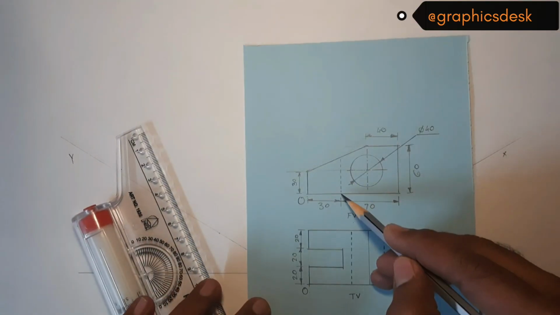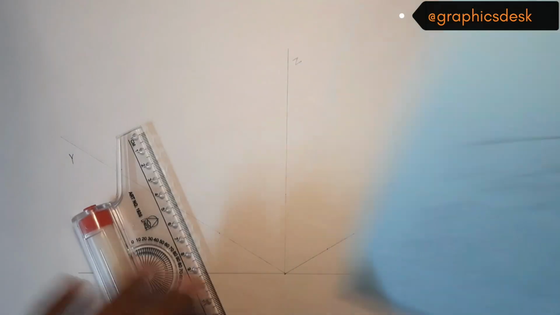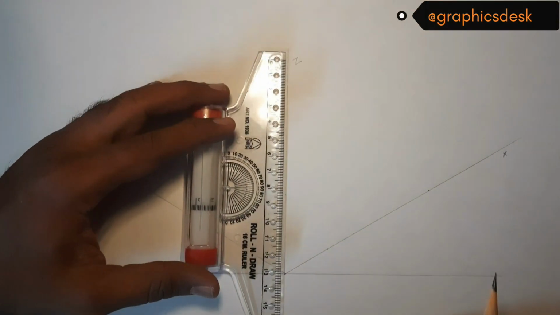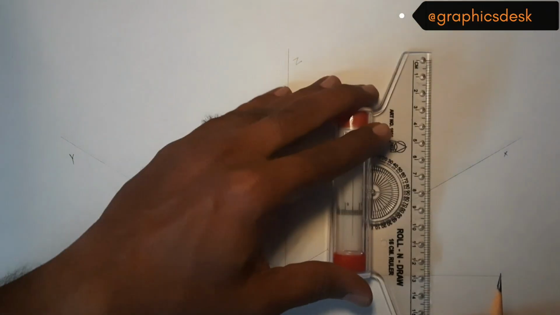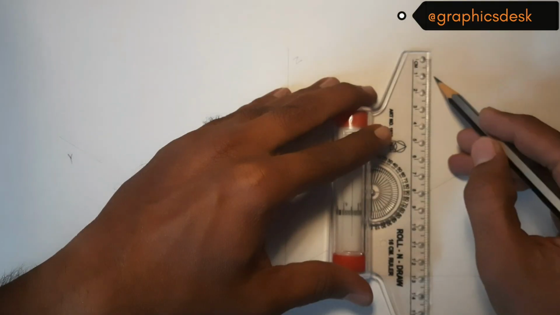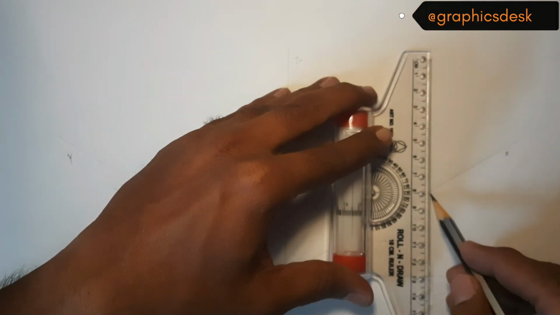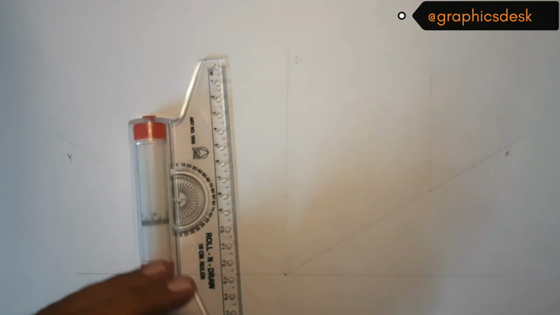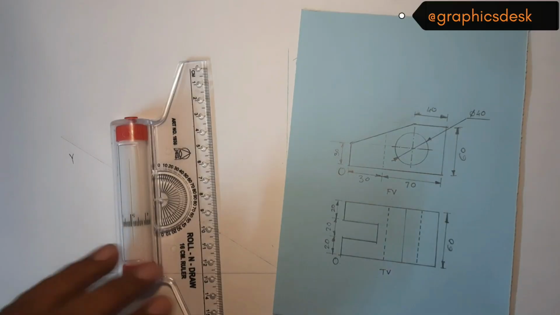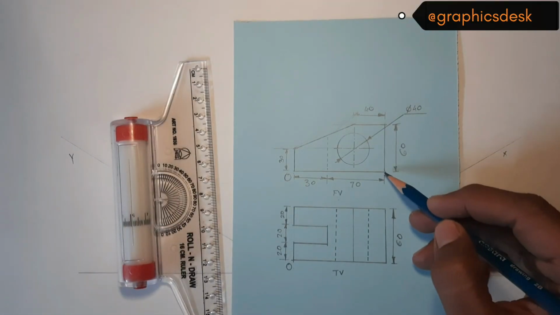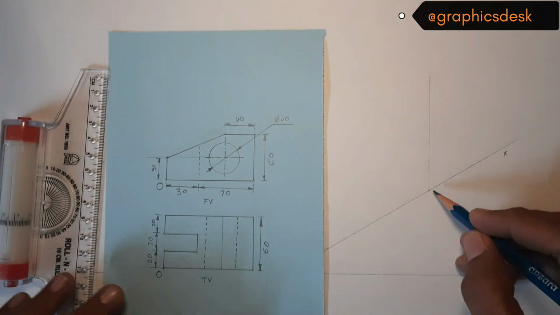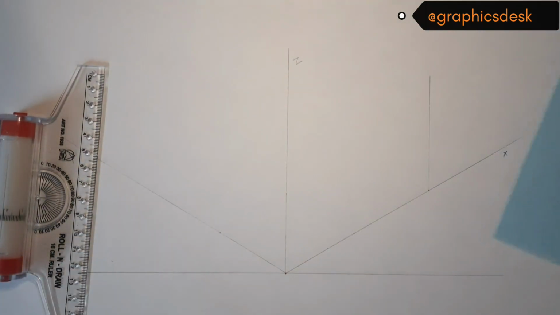But I have marked these points 30 mm and 70 mm. As we have seen, the vertical extent of the object is 60 mm, which means from this point, which we have located here, we have to measure 60 mm.